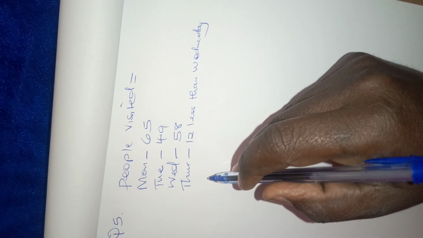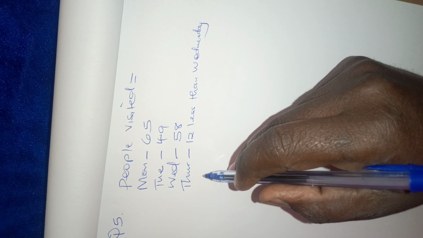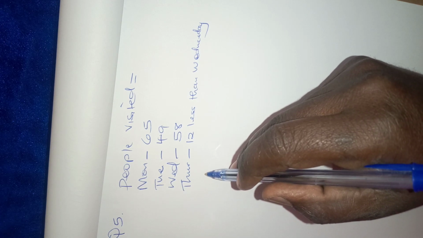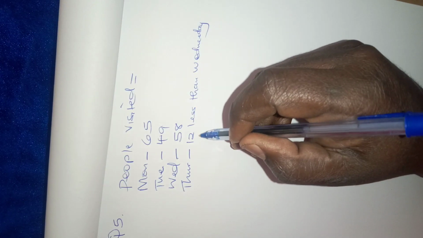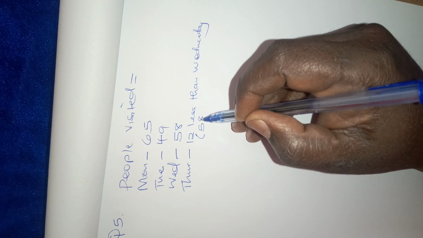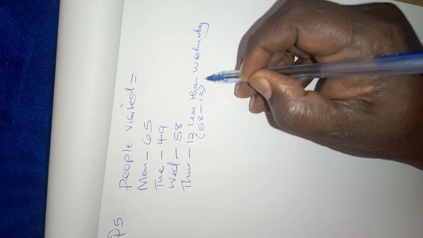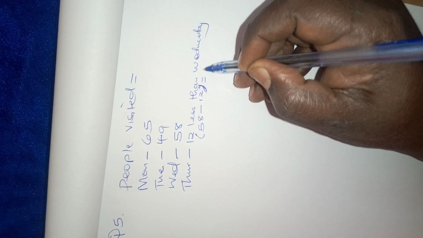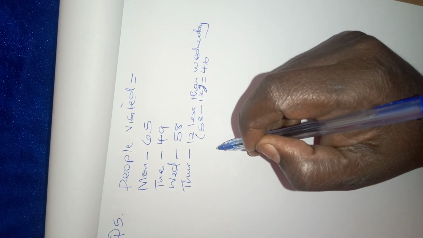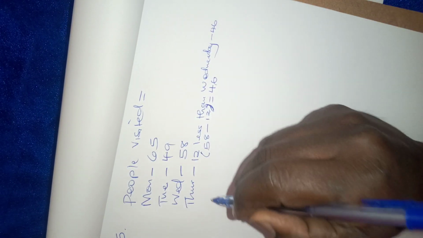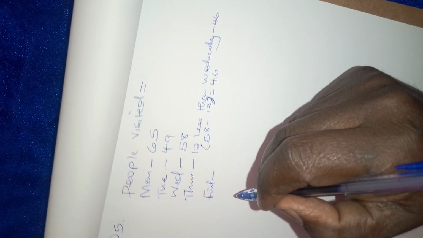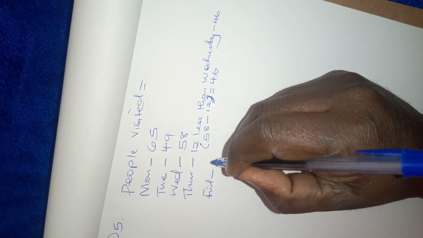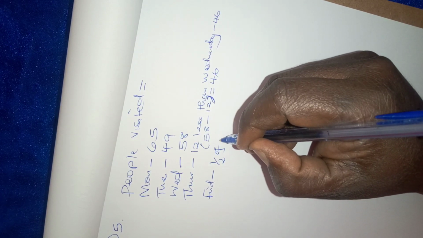So meaning that on Thursday, the number is the same as that of Wednesday, only that it is 12 people less. So that logically leaves us with 58 as the number of people on Wednesday, take away 12, giving us 46. So in essence, we can say on Thursday we had 46 people. On Friday, the number was half of Saturday.